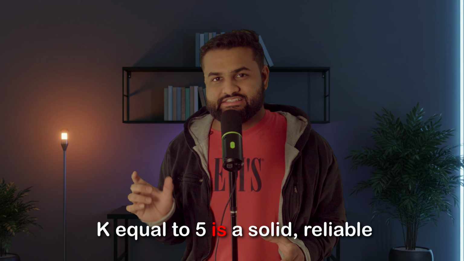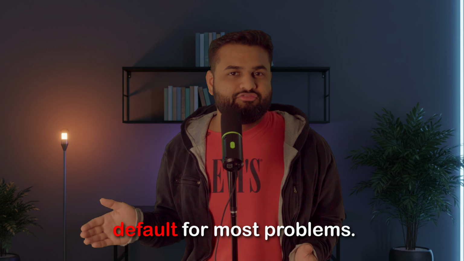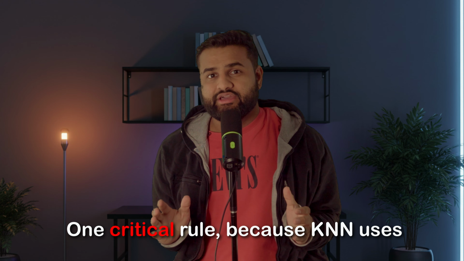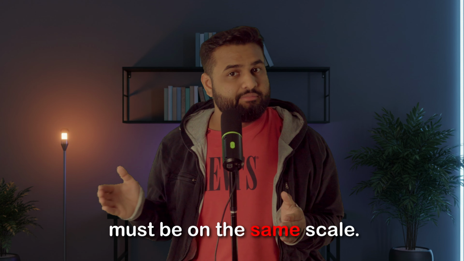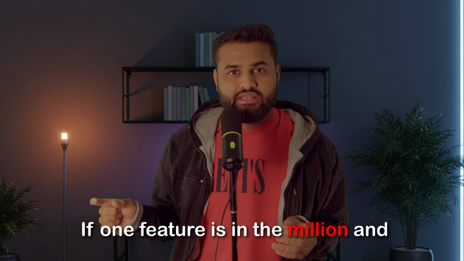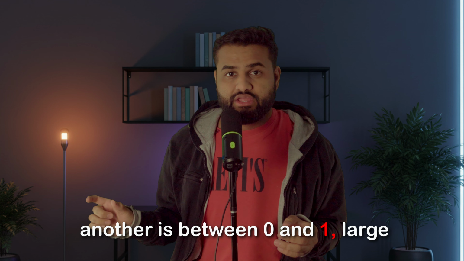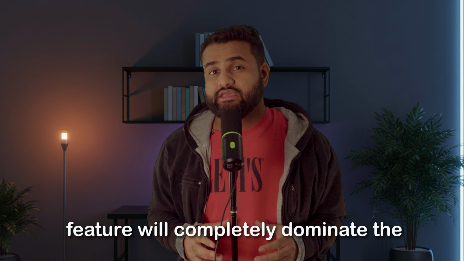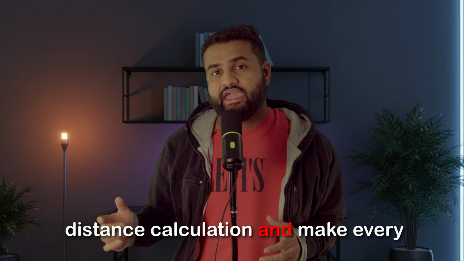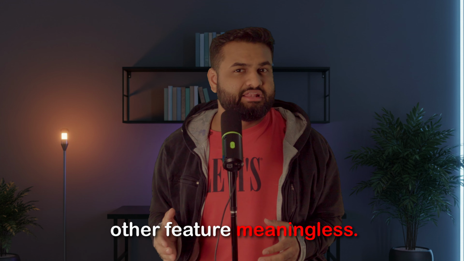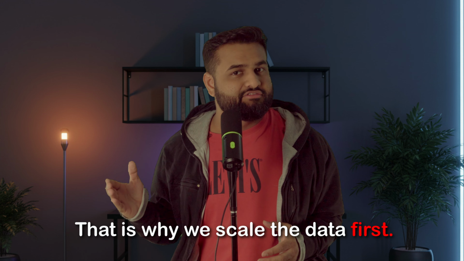K equal to 5 is a solid, reliable default for most problems. One critical rule: because KNN uses distance, features must be on the same scale. If one feature is in the millions and another is between 0 and 1, the large feature will completely dominate the distance calculation and make every other feature meaningless. That is why we scale the data first.